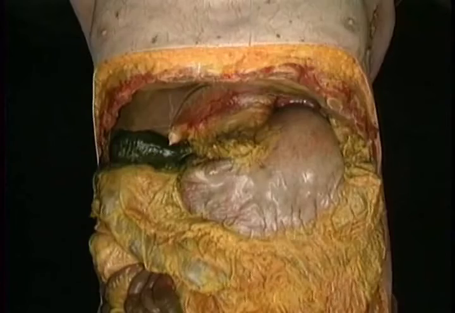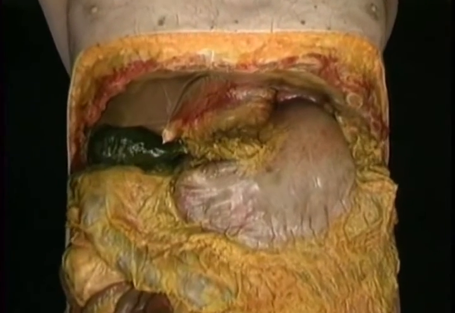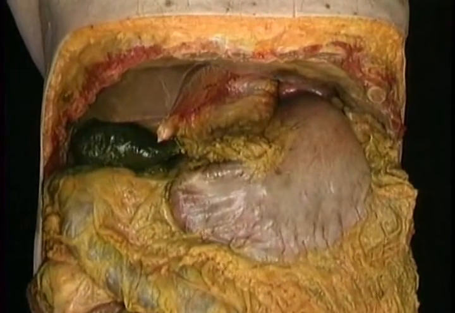We'll start with the celiac artery, which is more often called the celiac trunk or axis because it's so short. It supplies the structures that are derived from the foregut, the stomach, proximal duodenum, spleen, liver, and most of the pancreas. To see the celiac trunk and its branches, we'll start here in the upper abdomen, in a specimen in which the arteries have been injected with latex.